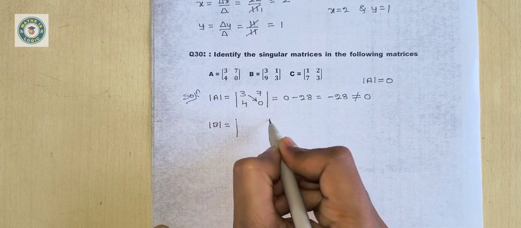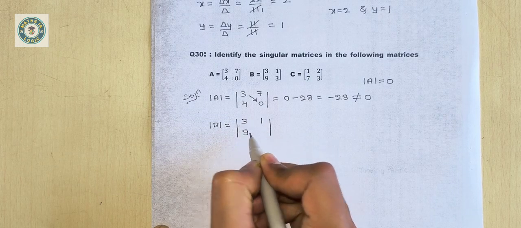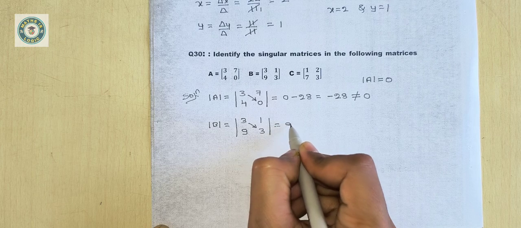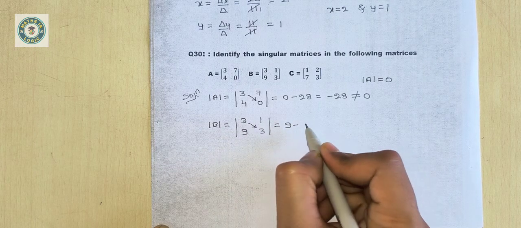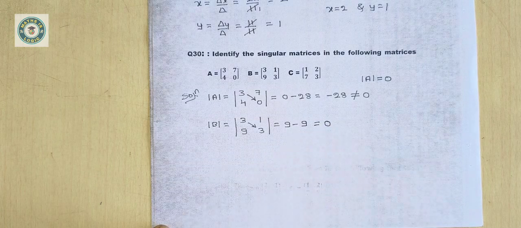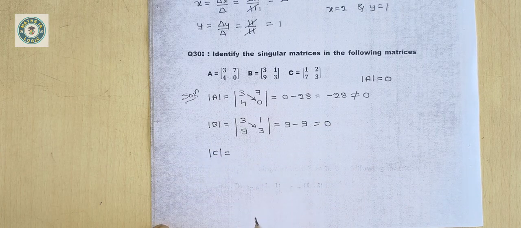After that, find the determinant of B. The determinant of B is 3, 1, 9, 3. Again, apply the second order rule. 3 into 3 is 9 minus 9 into 1 is 9. So which is equal to 0.